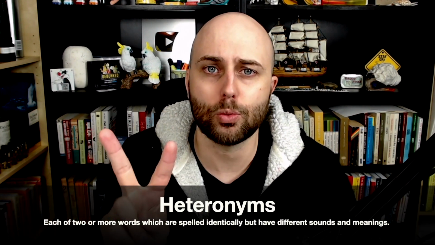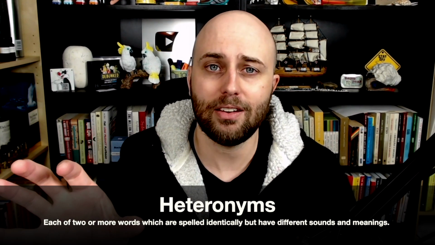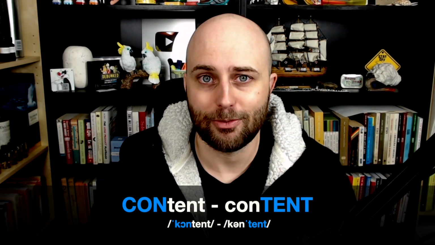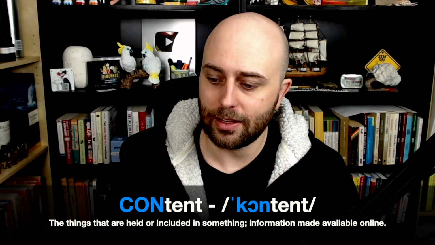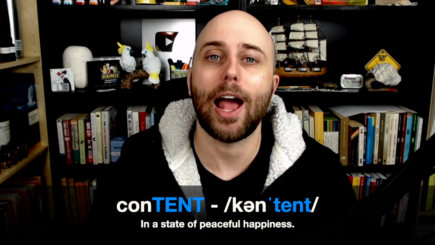Something else to mention here is how emphasis can actually be used in different parts of the word, and it changes the meaning of the word. These are called heteronyms, where you effectively have two words that are spelt the same, but different parts of them, either the front or the end, are emphasized, and it changes the meaning of the word. So for example, the word content versus content. Content would be the material that you have, right? The content of this video. And if you are content, you're happy.